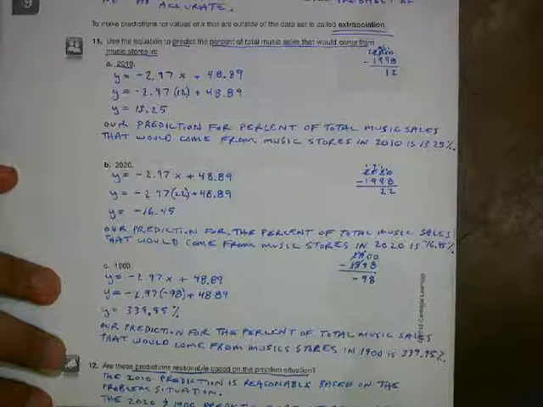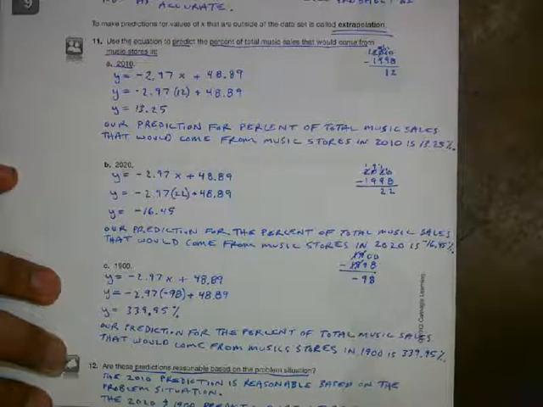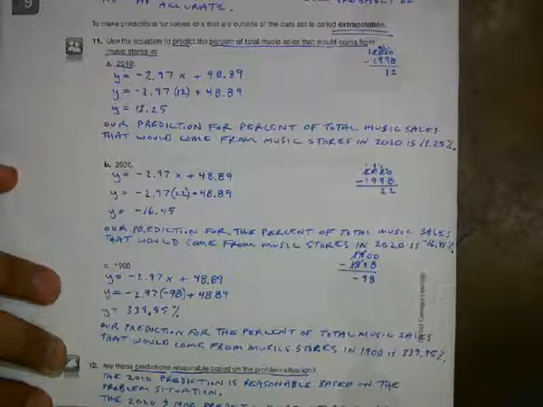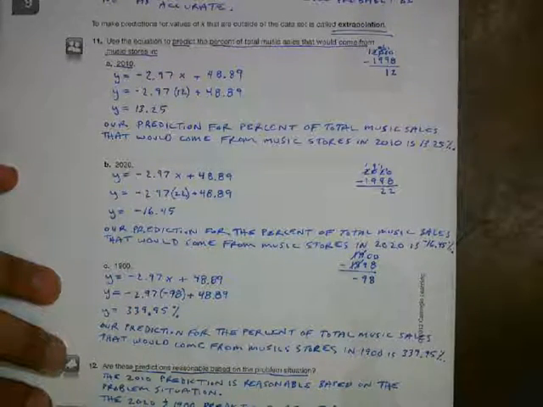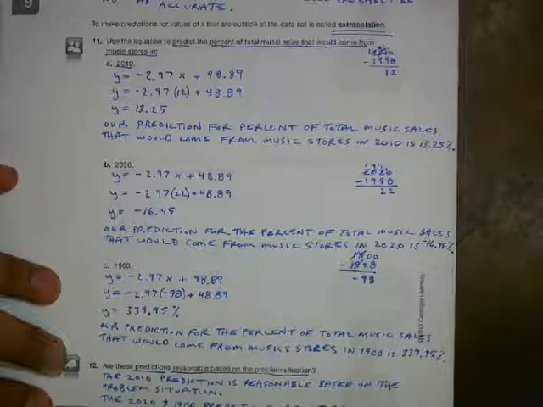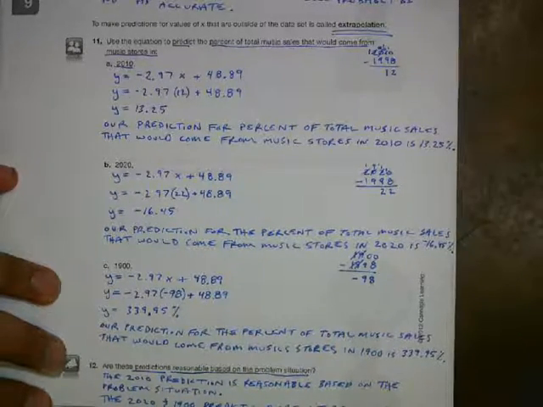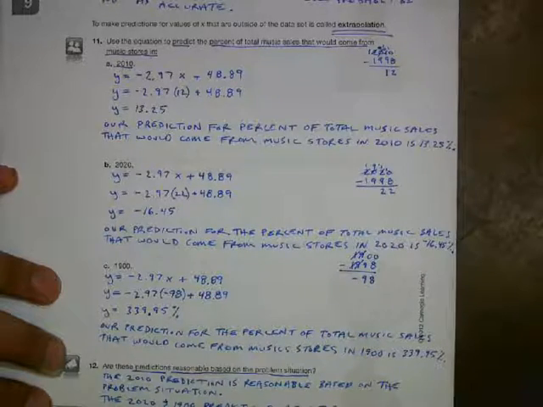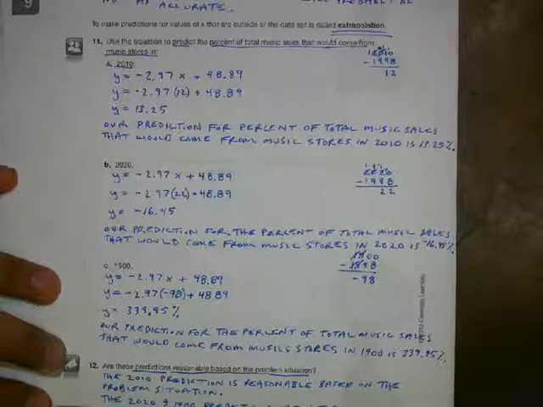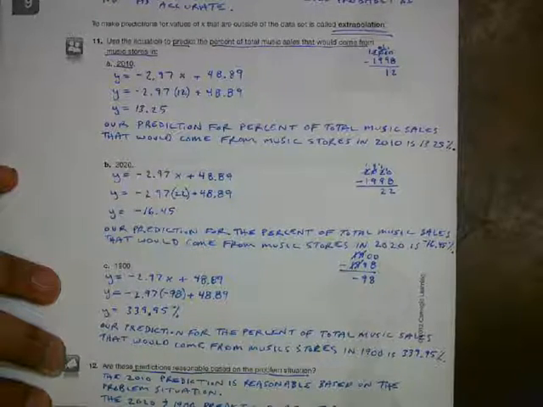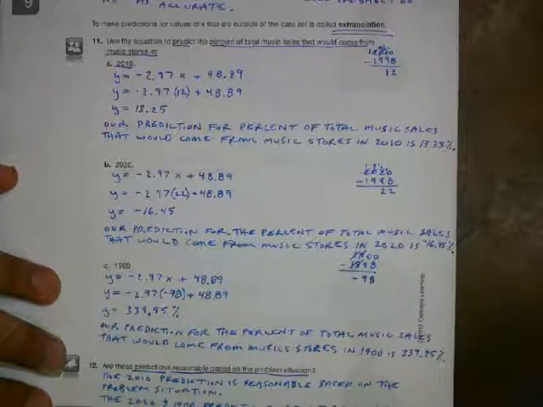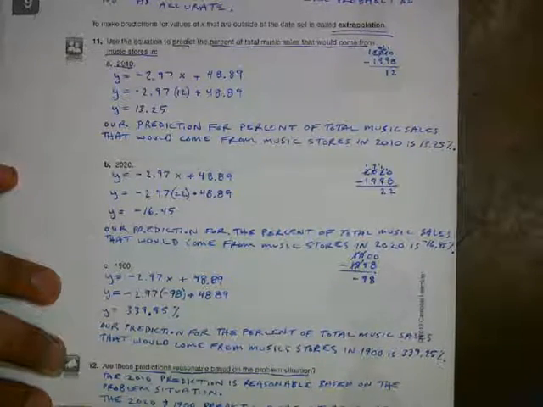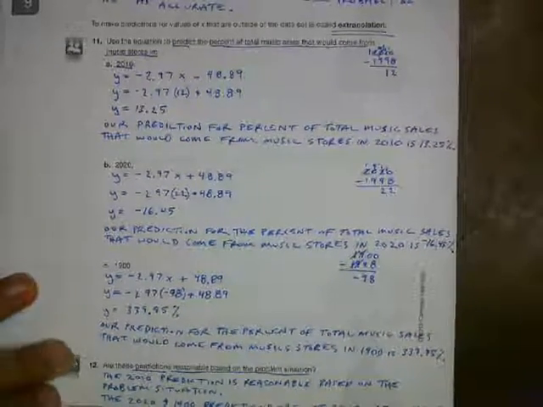Since it's impossible to have a negative percent of sales, or a percent over 100%, period.